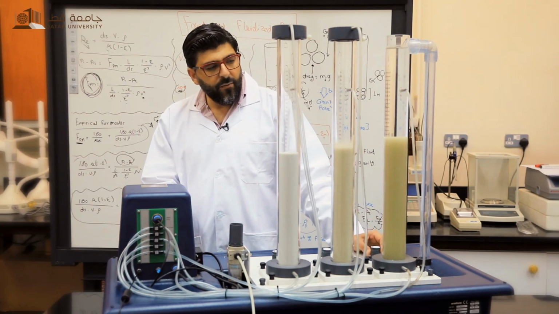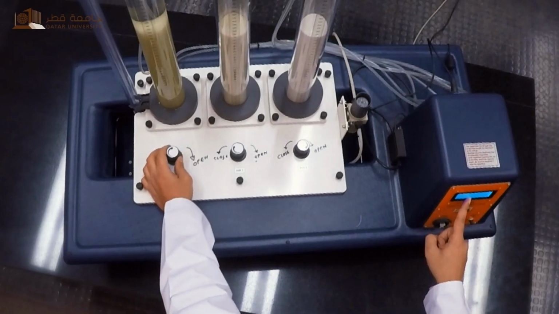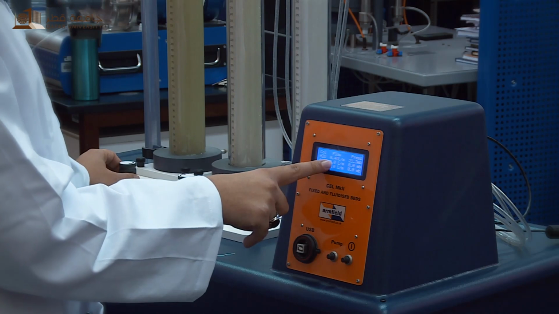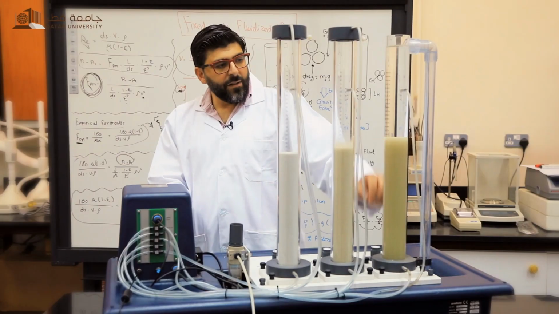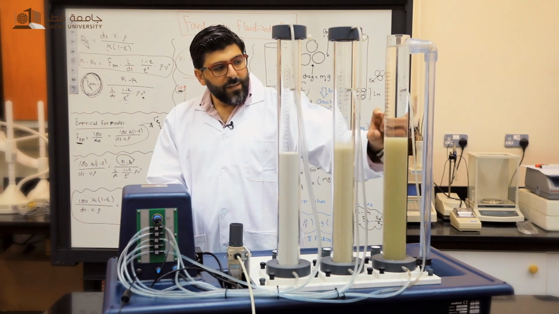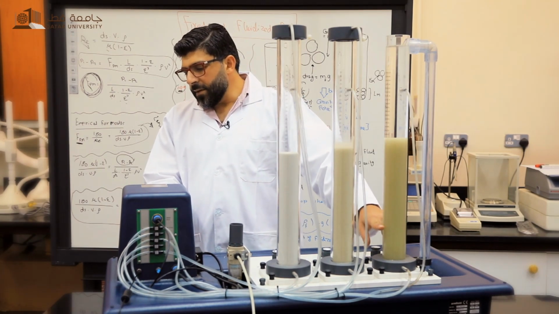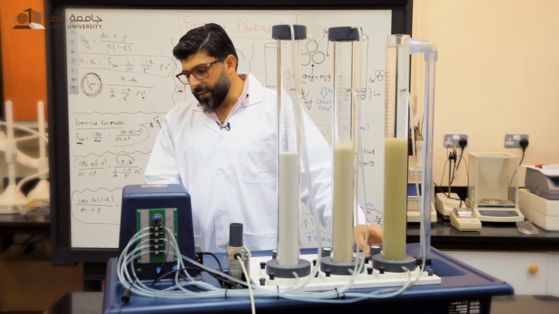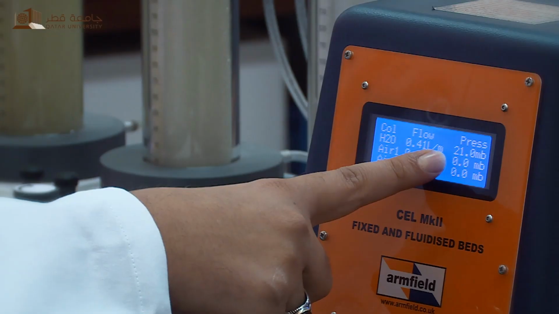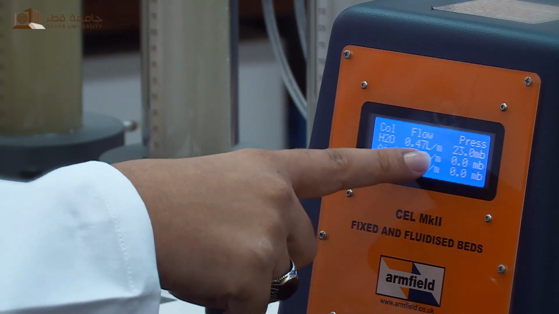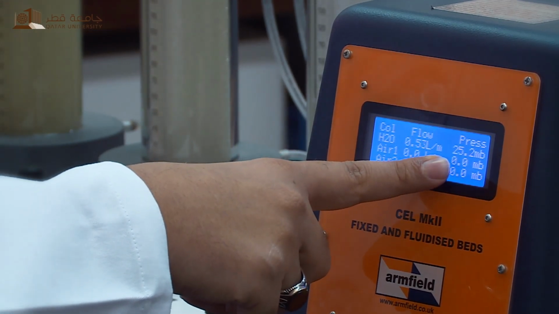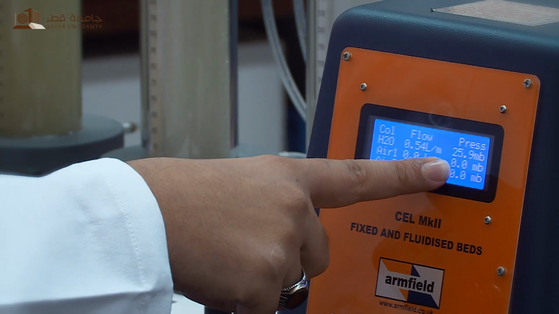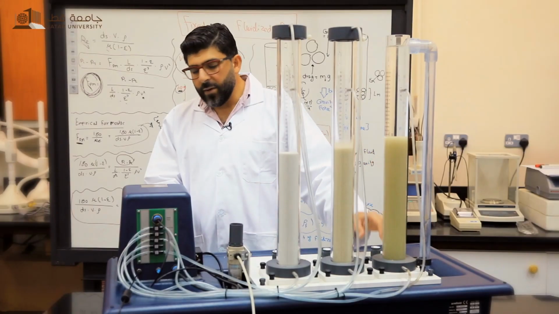By increasing the valve, we start reading the flow rate. Here the height is almost the same. There is no increase in the height, but the pressure drop increases because there's friction between the fluid and the particles. When we increase the flow rate, the pressure drop also increases, while the height is the same. The height doesn't increase. Again, the height is the same and the pressure drop increases.